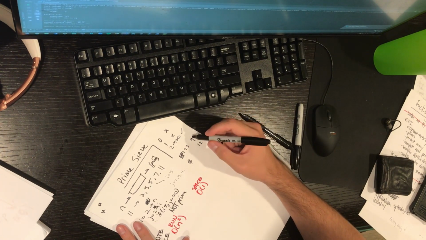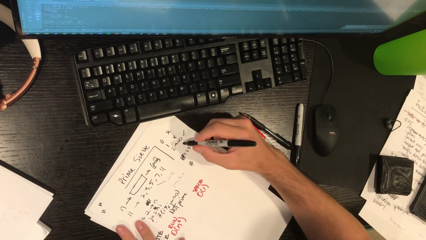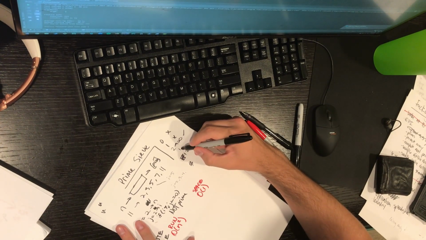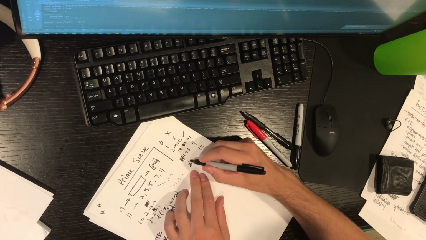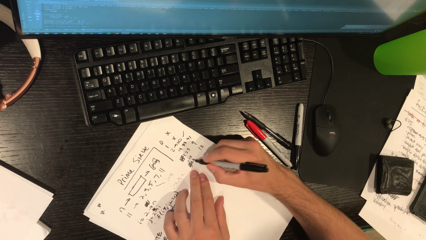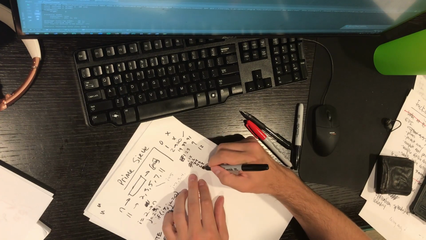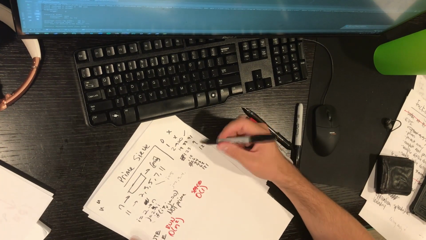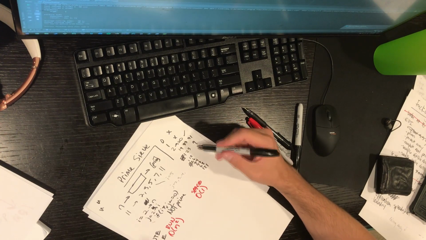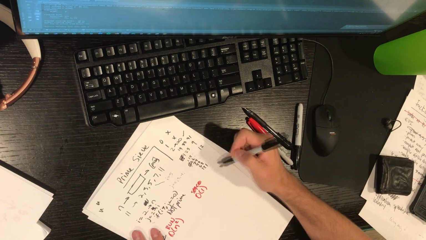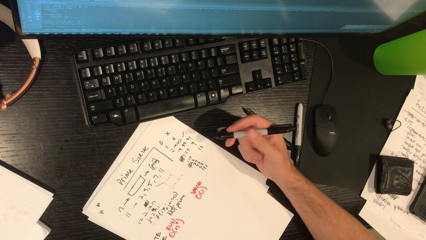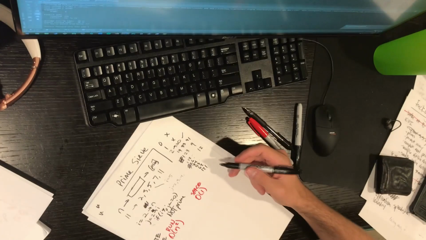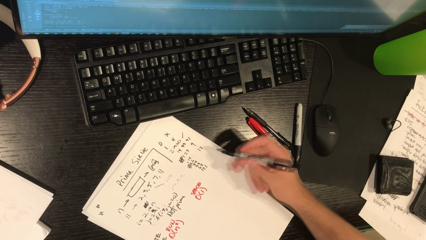And why is that? Well, what divides into 9? 1 and 9, 3, 3, and 9 and 1. And then for 12, it's 1 and 12, 2 and 6, 3 and 4, and so on. And as you start to look at it, all these pairs contain at least one number that is less than the square root. So basically we only have to check up to the square root of n.